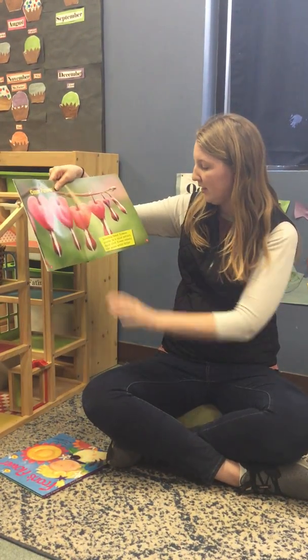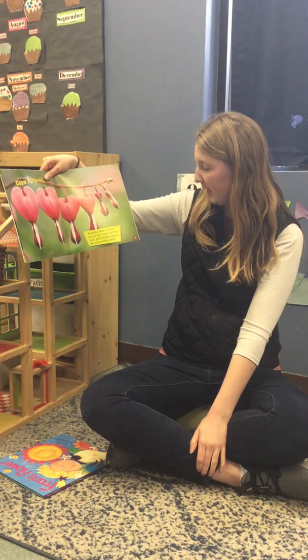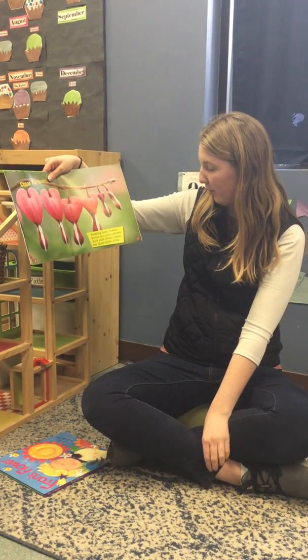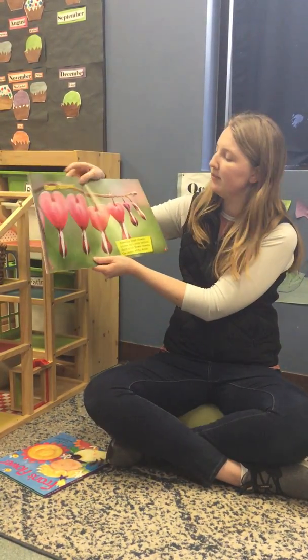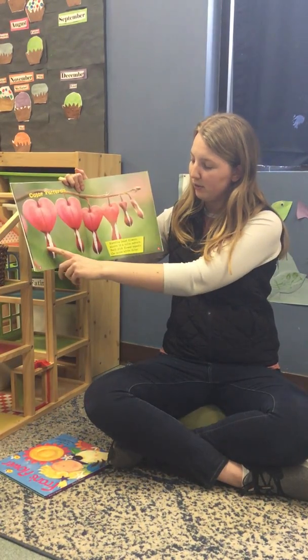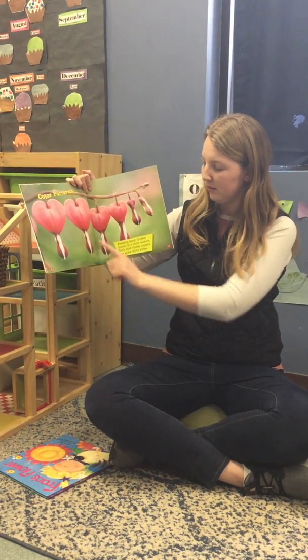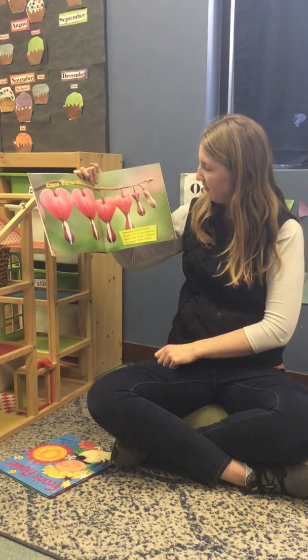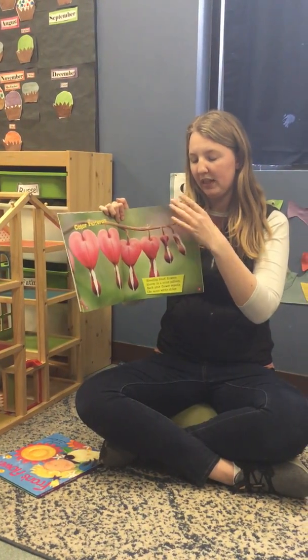Color patterns. Bleeding heart flowers bloom in a color pattern. Each pink flower repeats the same white stripe. So it has a color pattern. It goes pink, white, pink. That's the pattern of the bleeding heart flowers.